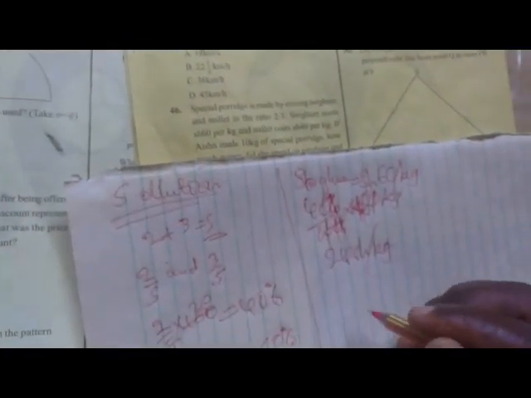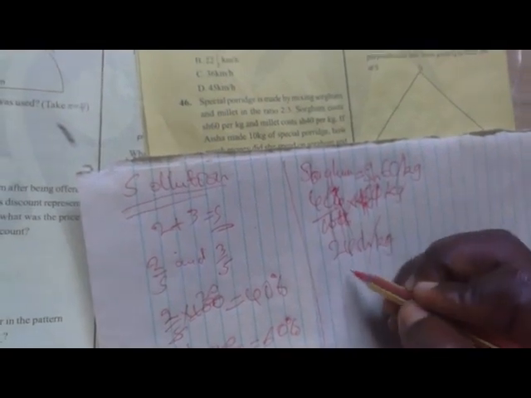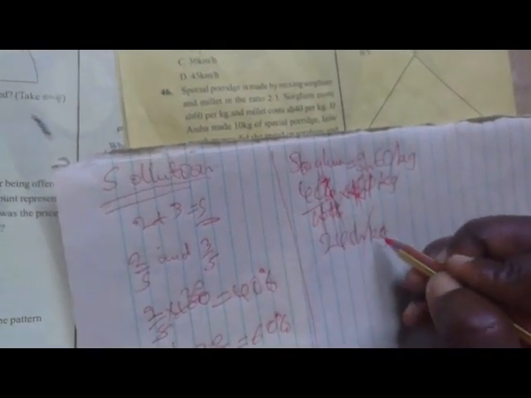Then we are looking at millet. Sorghum is 24 shillings per kilogram because the price of sorghum is 60 shillings per kilogram. Now we look at millet per kilogram.